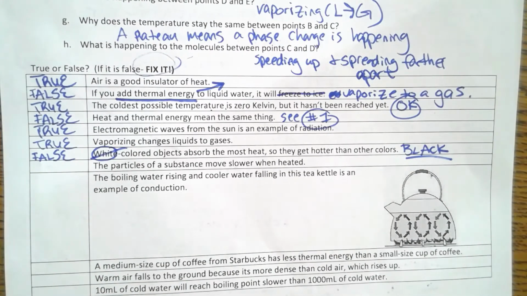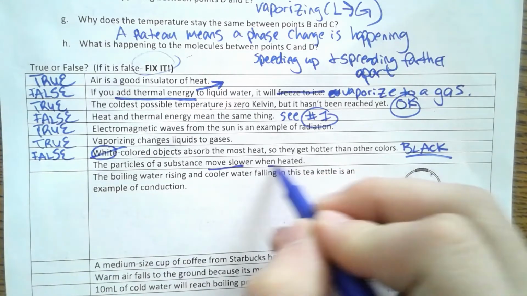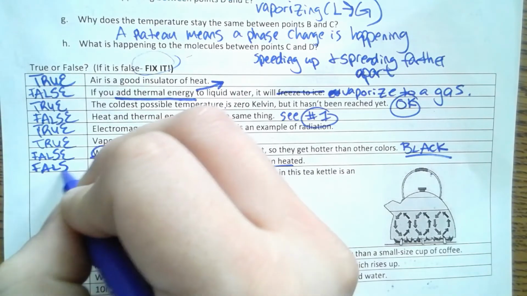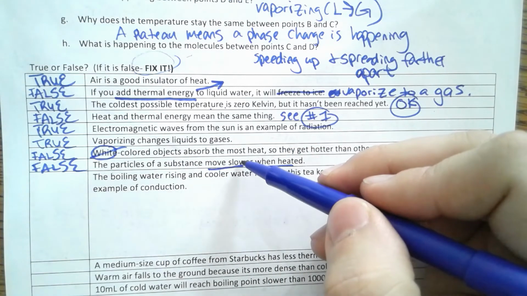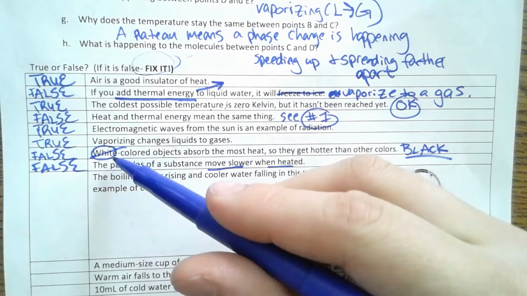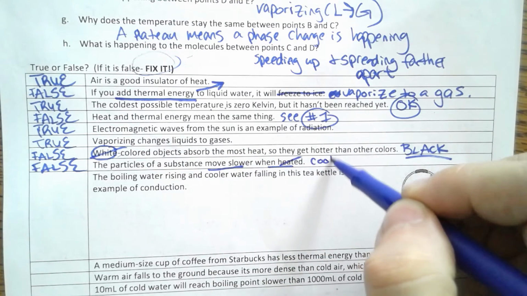The particles of a substance move slower when heated. Hopefully you know by now that's false. So you can say the particles of a substance move faster when heated, or you can say the particles of a substance move slower when cooled. Either way, I don't care.